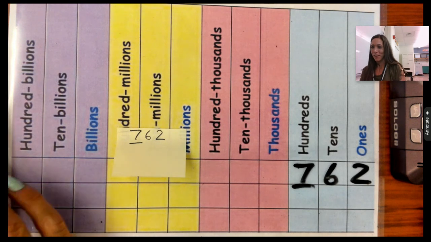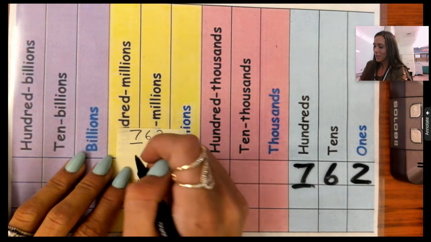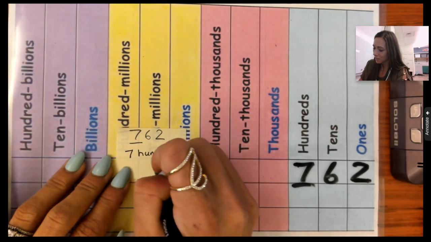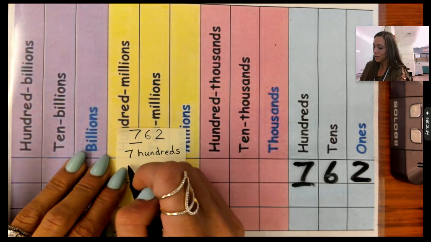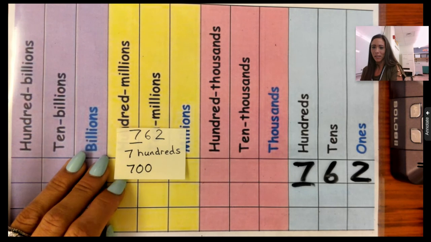I bet you got it. You could say that this is 700 or 700s. Or you could write it in standard form and say the value of that 7 is 700 in that way.